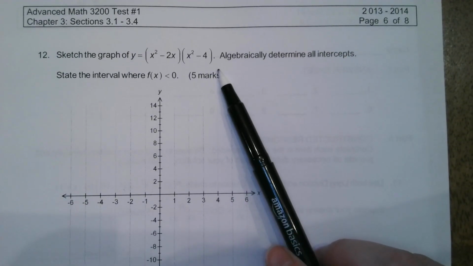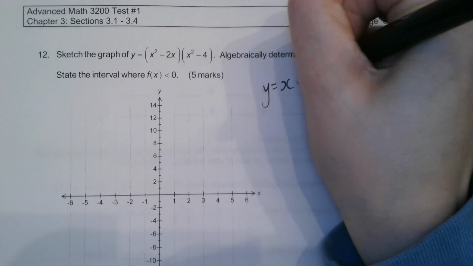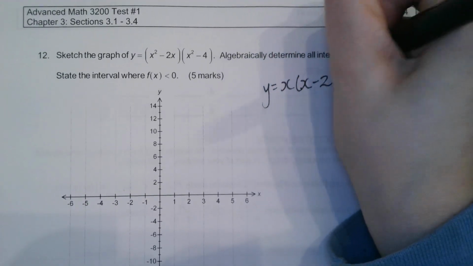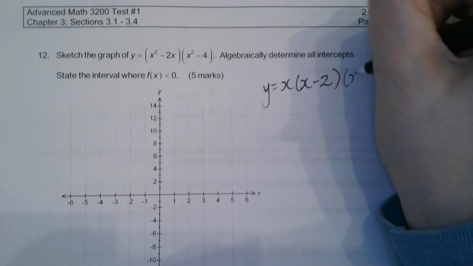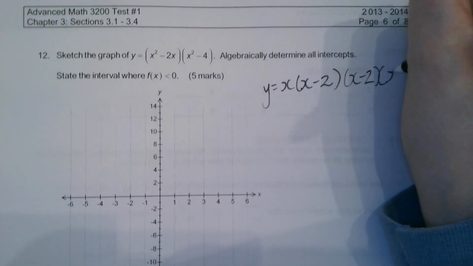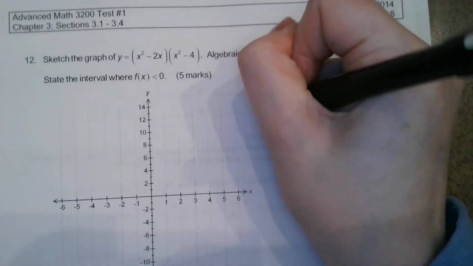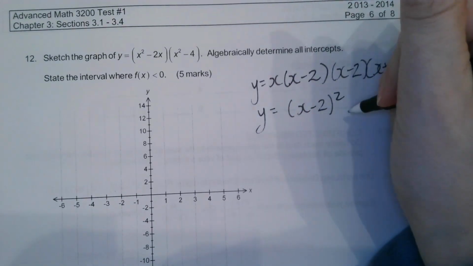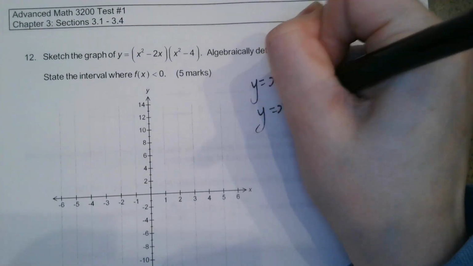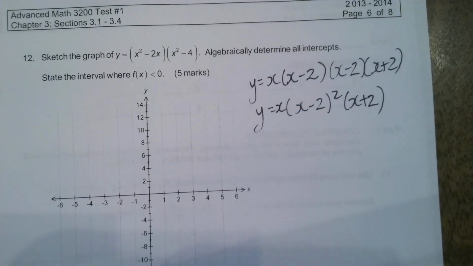This one was nice. It's already partially factored. So first thing I'm going to do is take out an x. Left behind I have x minus 2. Then x squared minus 1 is a difference of squares. So I'm going to do x minus 2, x plus 2. And see what I can combine together. So x minus 2 shows up twice, which means it has a multiplicity of 2. You can leave your x out front, and then x plus 2 shows up once.